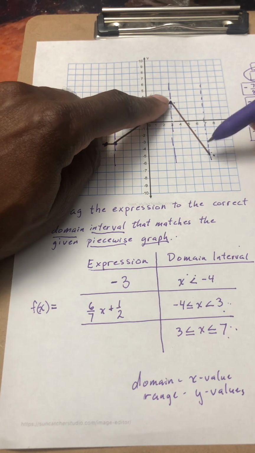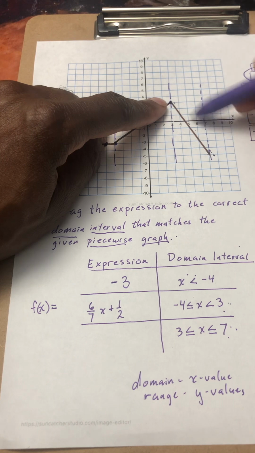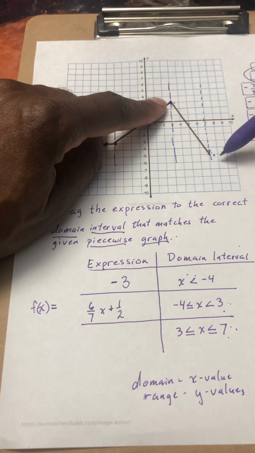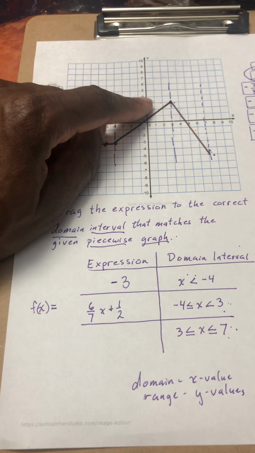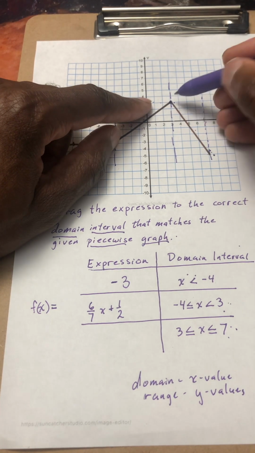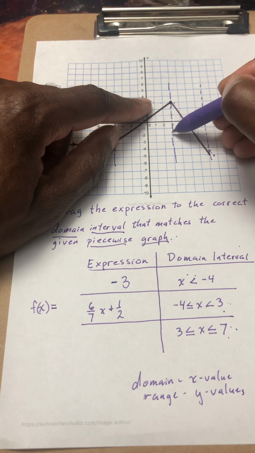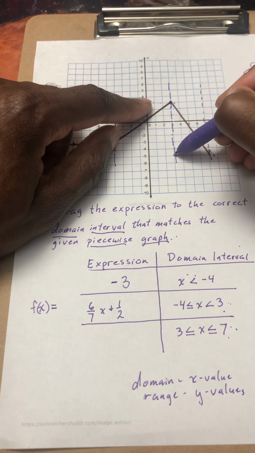All right? So from this part over here, the line is going down, or the slope is going down, so that's going to be negative. Let's find the slope of this one. It's going down, so it's 1, 2, 3, 4, 5, 6, 7, 8.